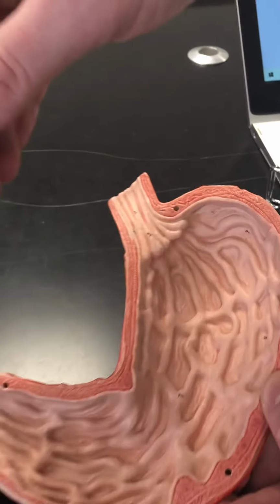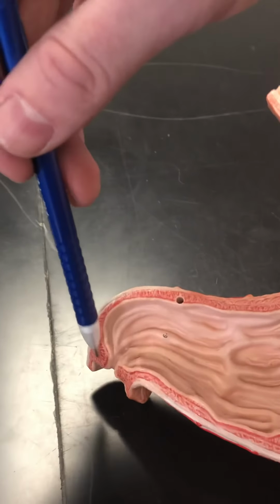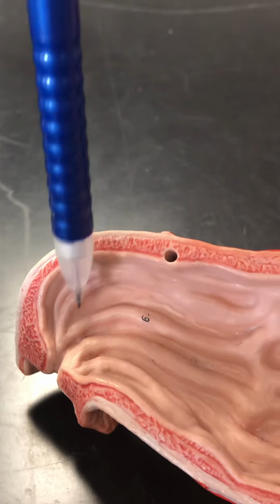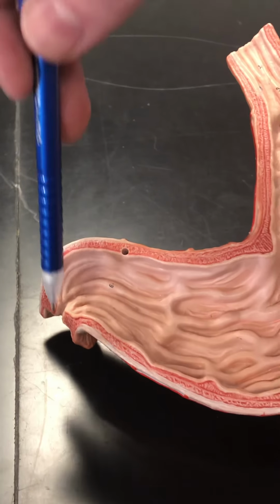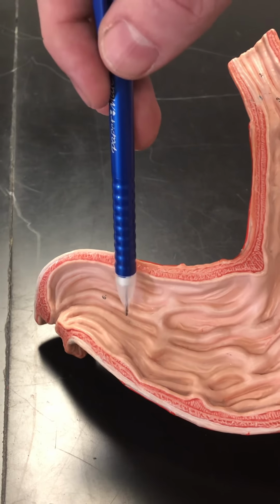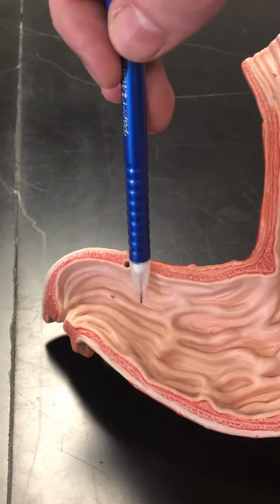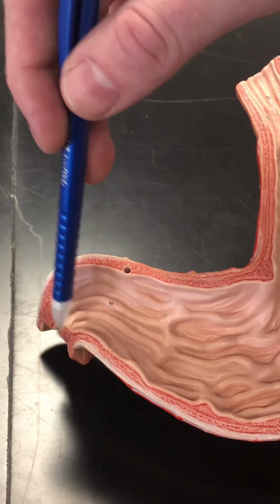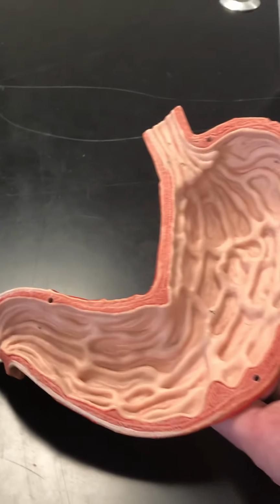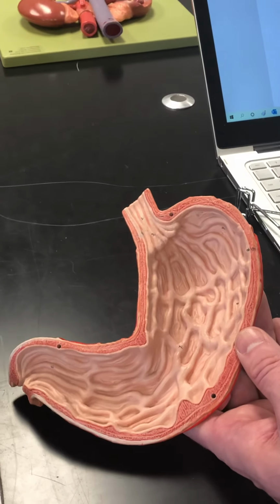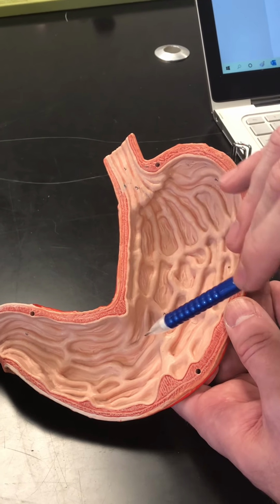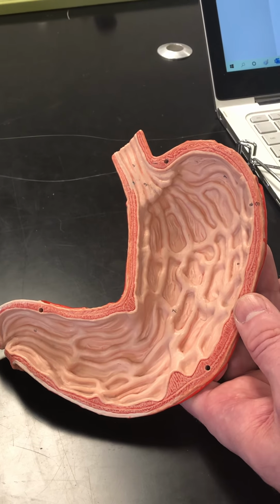Okay, then the last part of the stomach before you get to the pyloric sphincter is going to be your pylorus, okay? And it's spelled differently than pyloric, okay? So the region is the pylorus, P-Y-L-O-R-U-S. The sphincter is pyloric, P-Y-L-O-R-I-C, okay? The last structure that I want you to be aware of, these are called the rugae, R-U-G-A-E, right?